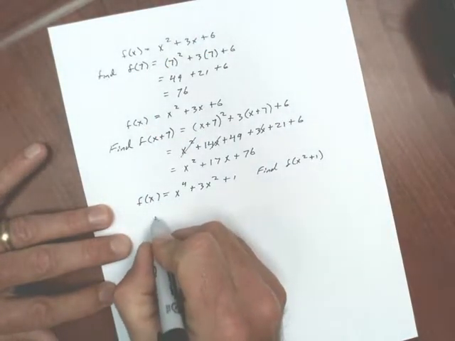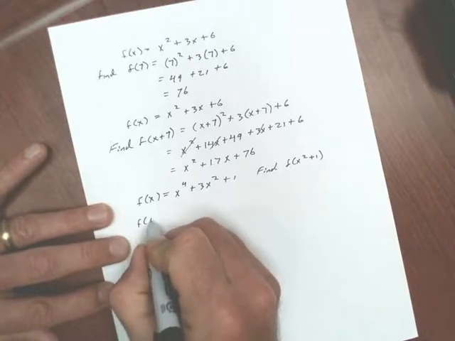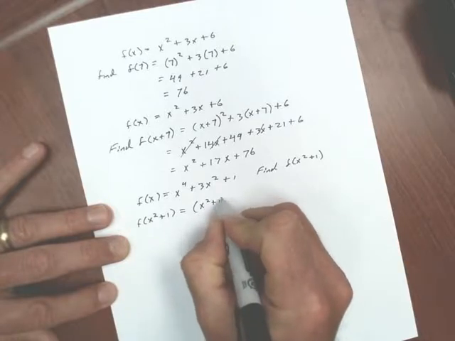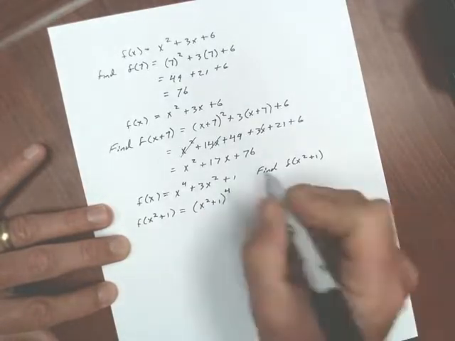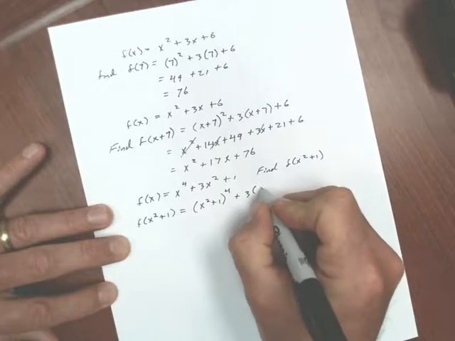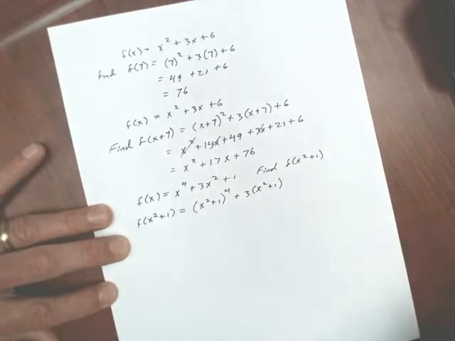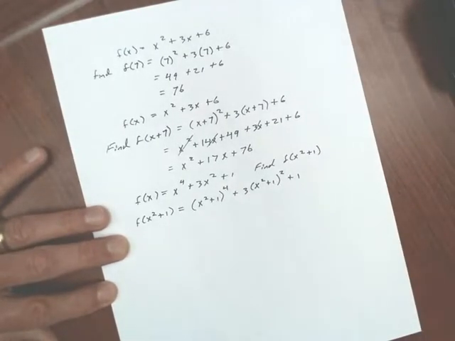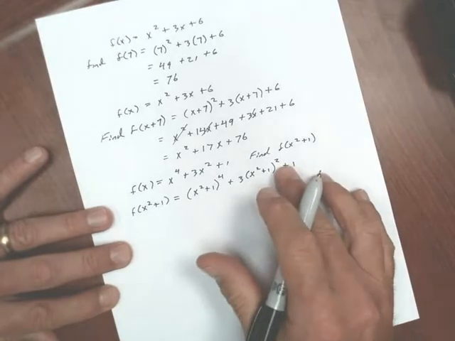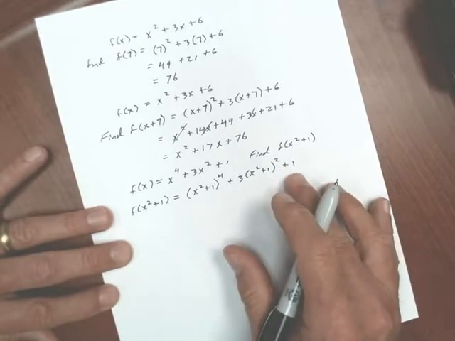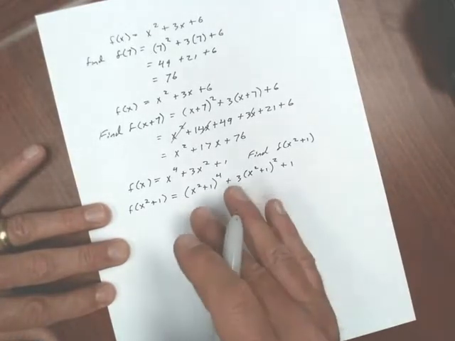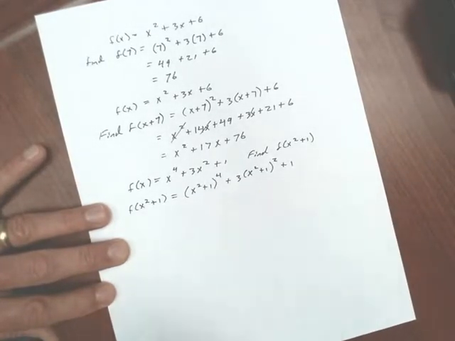Okay, so this f of x squared plus 1 would equal x squared plus 1 to the 4th plus 3 times x squared plus 1 squared plus 1. Okay, now again, we have to combine and simplify, and this is going to get far more tedious. This is what I mentioned earlier. It's not complicated, it's just tedious, because now we've complicated the function quite a bit.